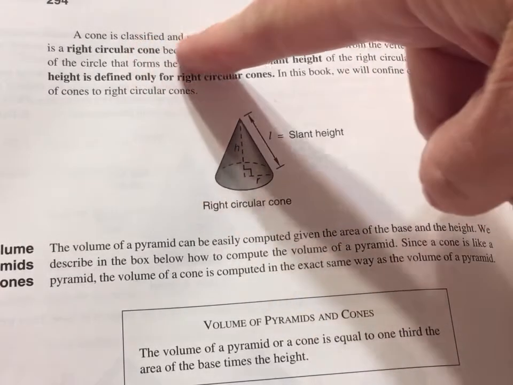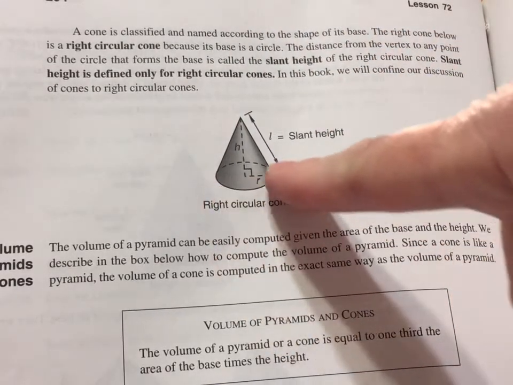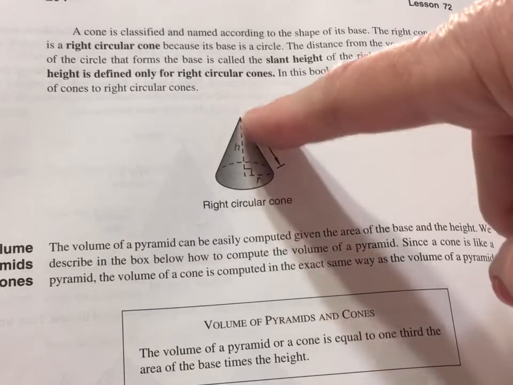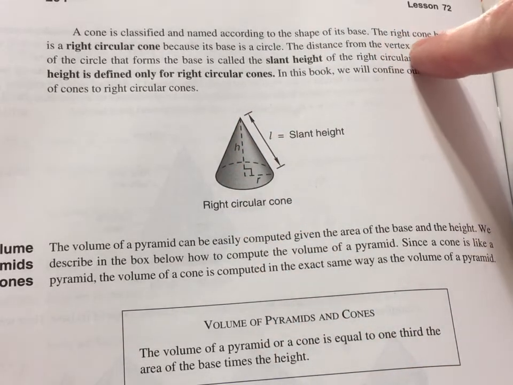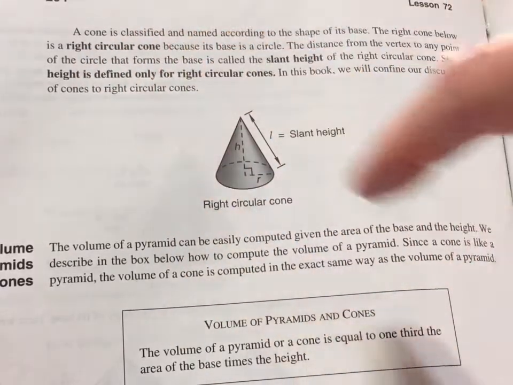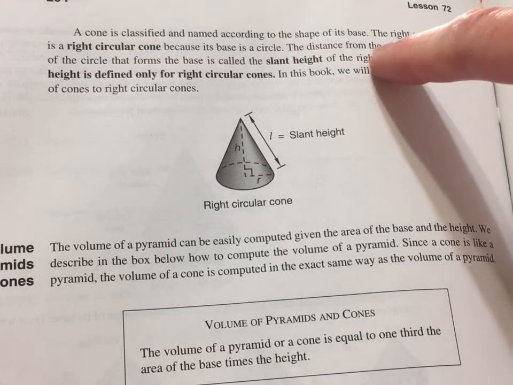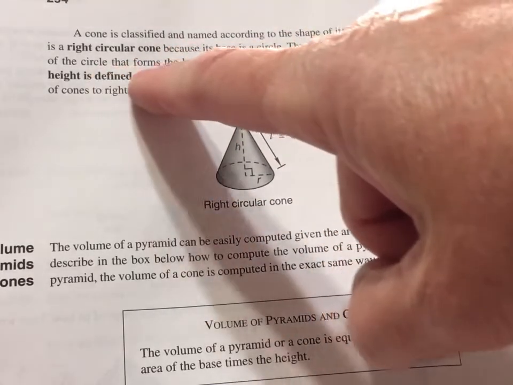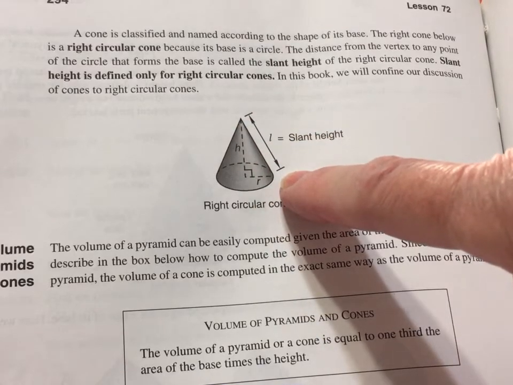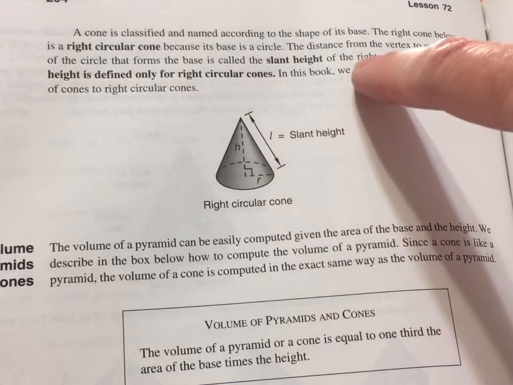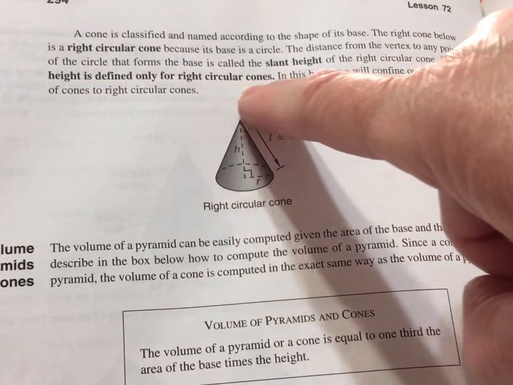A cone is classified and named according to the shape of its base. So this would be a circular cone, and since it's going straight up, it's a right circular cone. The right cone below is a right circular cone because its base is a circle. The distance from the vertex to any point of the circle that forms the base is called the slant height, just like on the pyramid, of the right circular cone. Slant height is defined only for right circular cones.